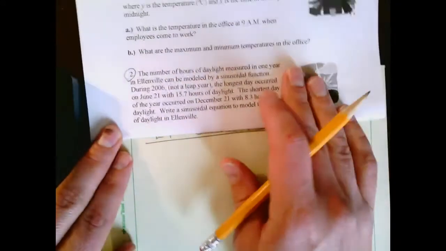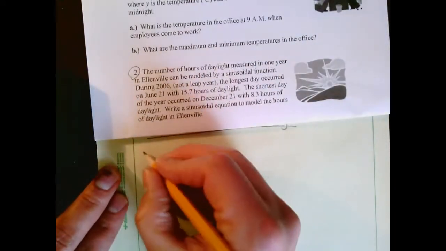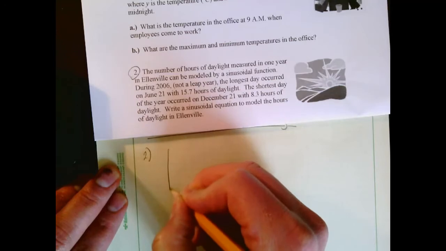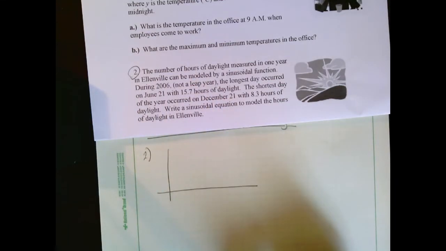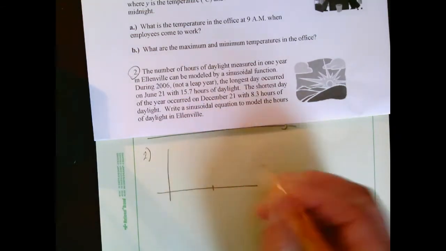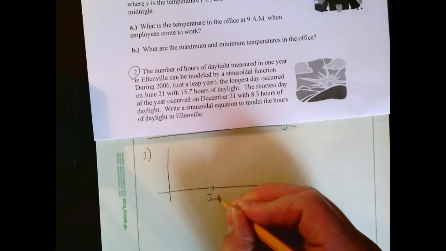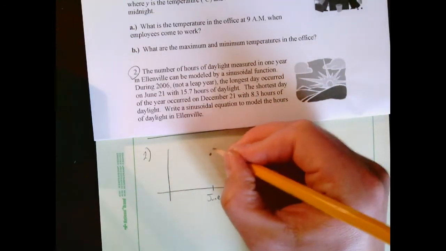I'm going to give myself a sketch of the graph so I know what's happening. In 2006, the longest day was June 21st, so June 21st is my longest day of the year.